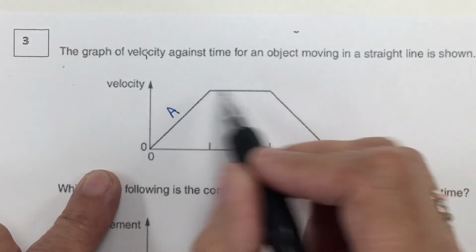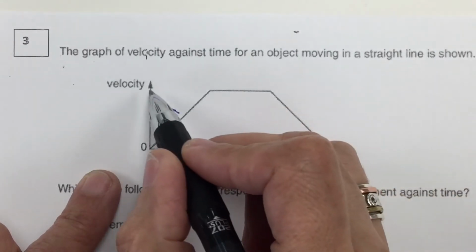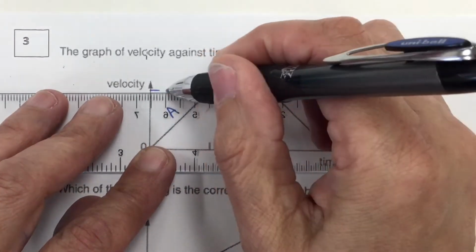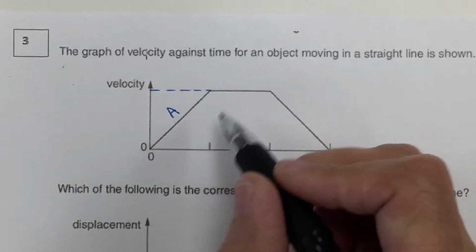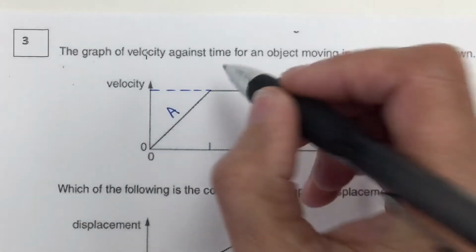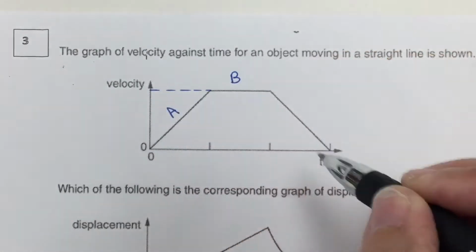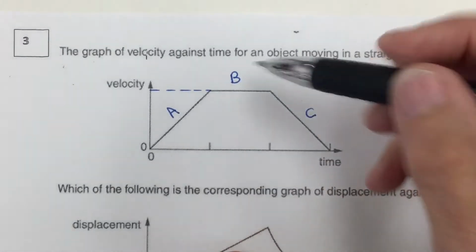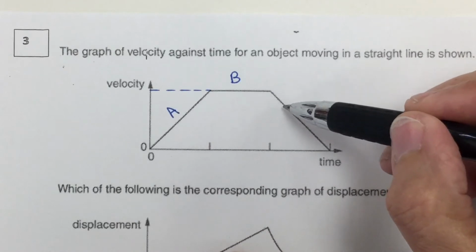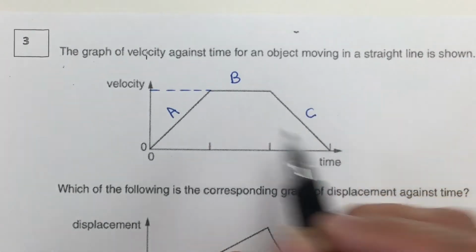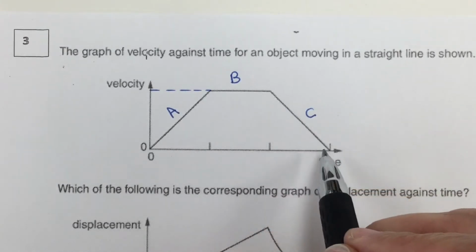The middle section indicates that the object is moving at constant speed. The velocity is not changing. So let's call this section B. Section C indicates that the velocity is getting less and less as the time goes by, so it is decreasing.